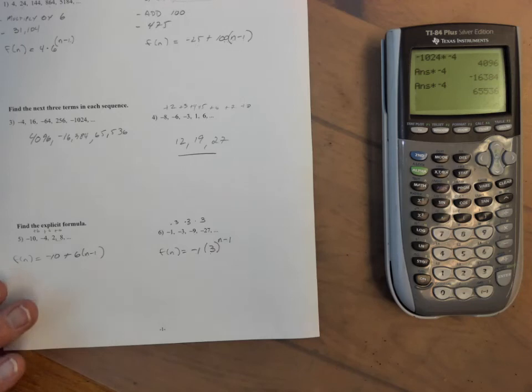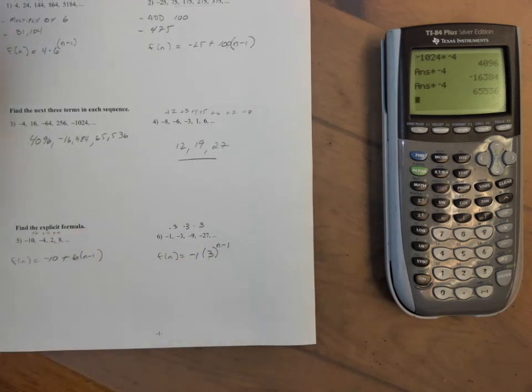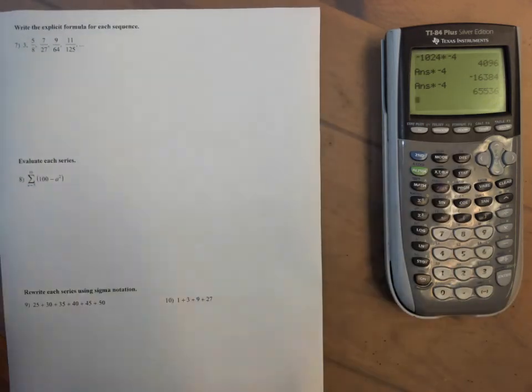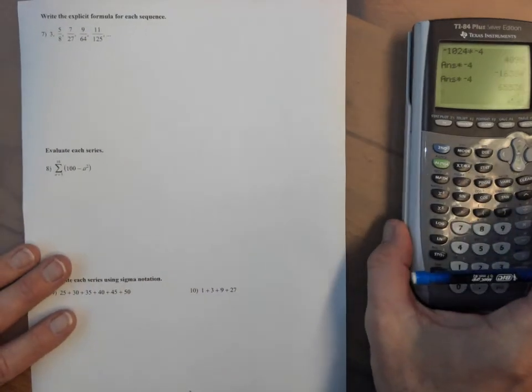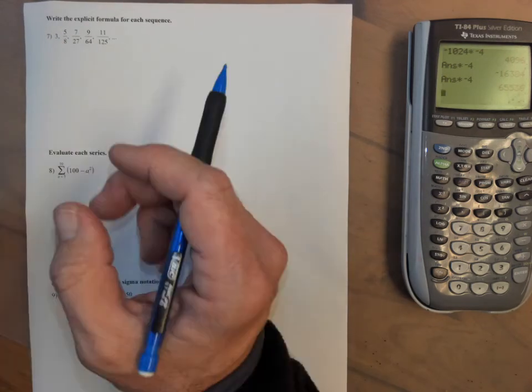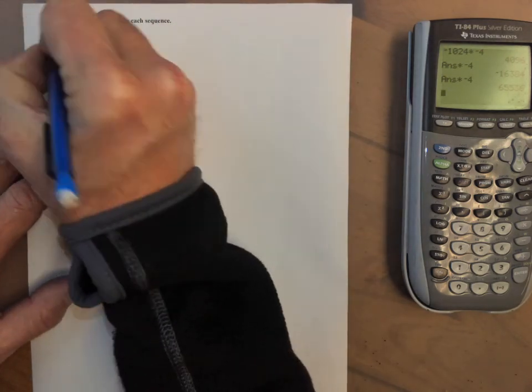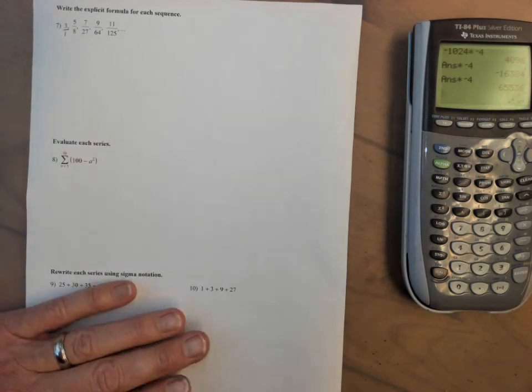And there's a couple of other equations you could come up with. You could do this a little bit different, but I think that makes the most sense. All right, a couple more problems here to finish up section 8.1. Again, another one, write the explicit formula. So here we have a fraction. And what helps sometimes is, if you have a whole number, to put it over 1.